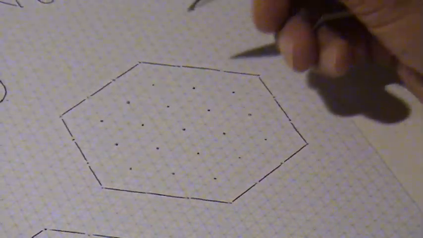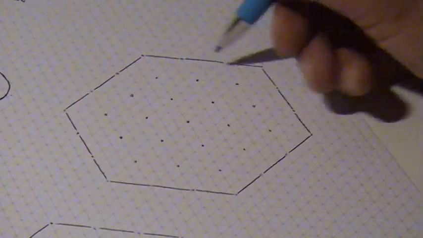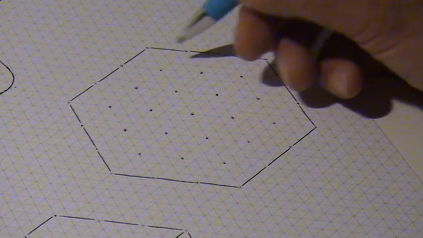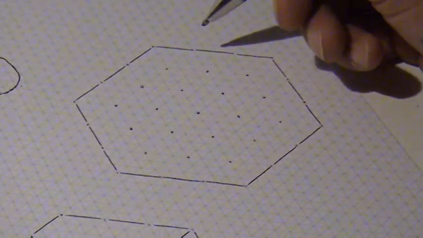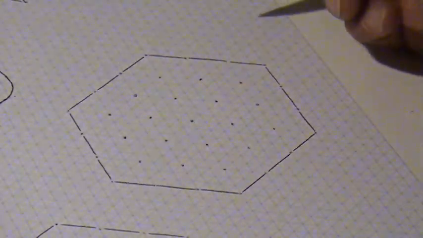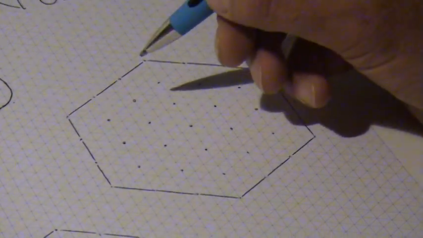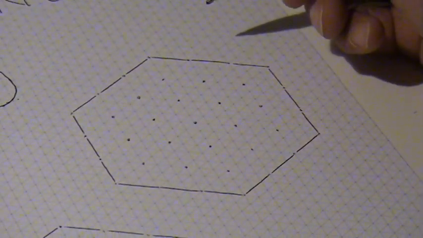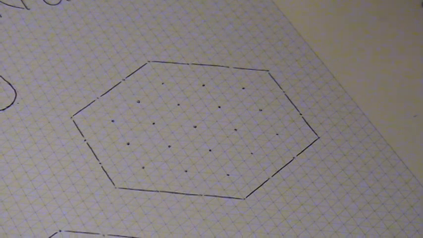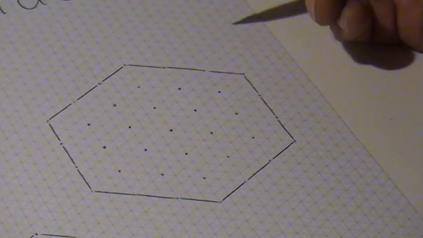So we know that we have 54 triangles. The other ones, we pretend that they're not there, the small ones. So we have 54 triangles, it means we have 54 dots, 54 numbers.